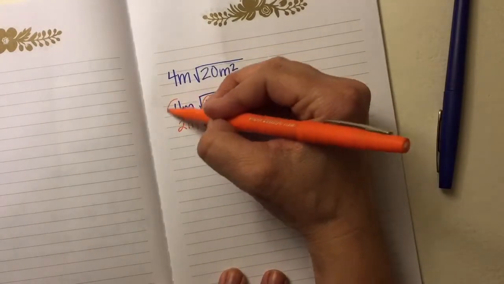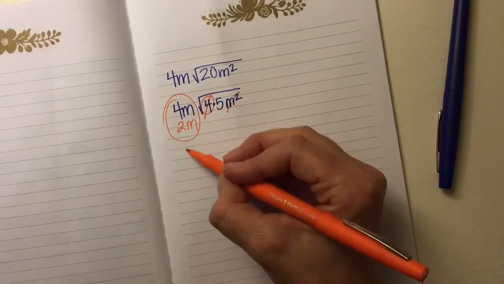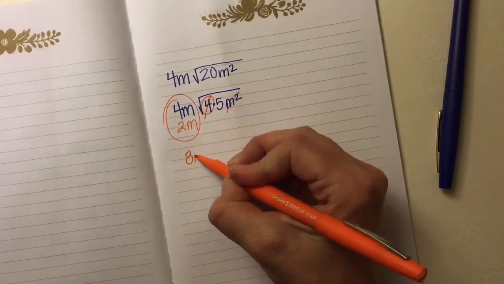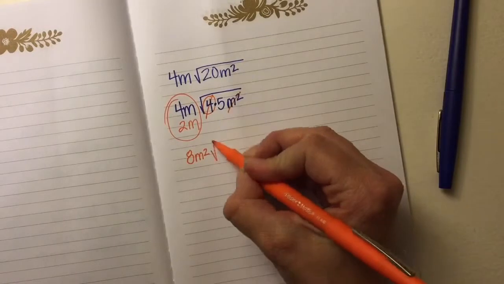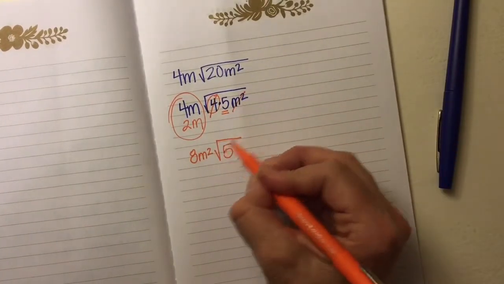So now, with all this stuff that's happening out here, I multiply that together. So 4 times 2 is 8, m squared, and then inside the radical sign, all that's left is 5.